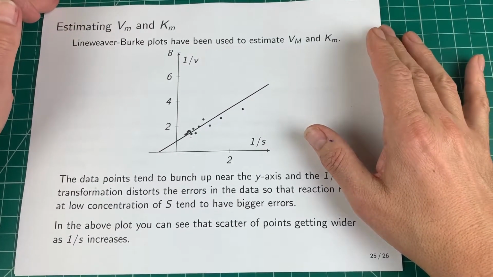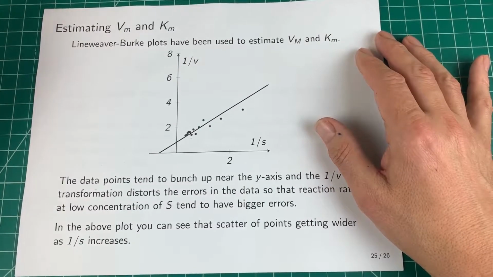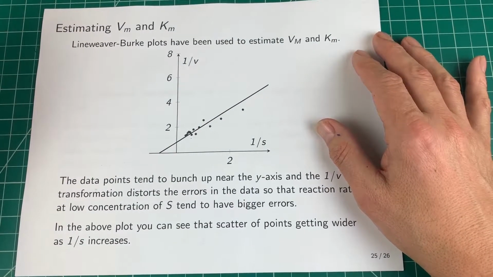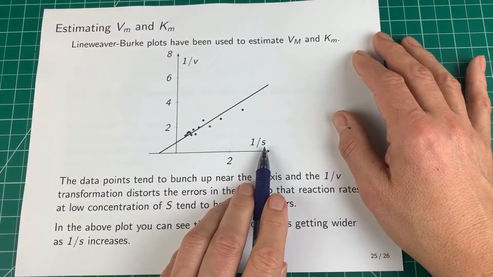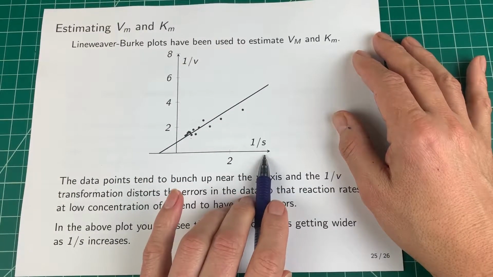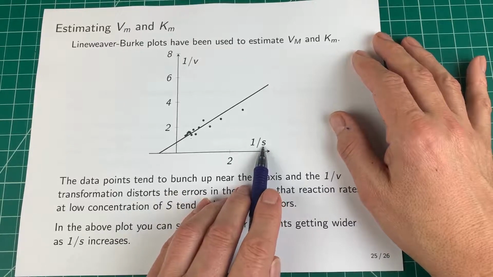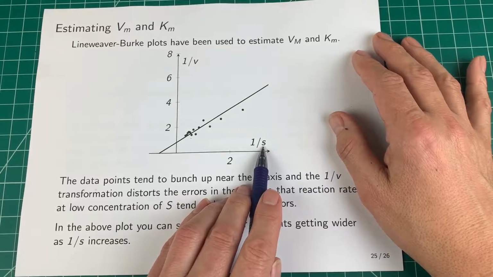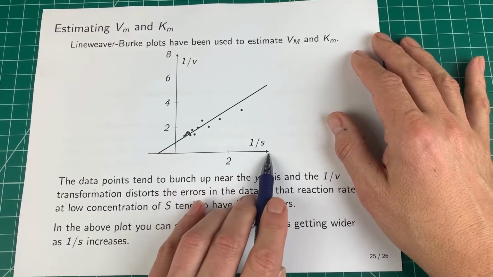And when you do a Lineweaver-Burk plot, even on a computer, your error estimates on the Km will actually be quite wide. Not only that, when we're up here on the axis, that means S must be small. So let's say S is 0.1, so 1 divided by 0.1 is 10, so we're up here.